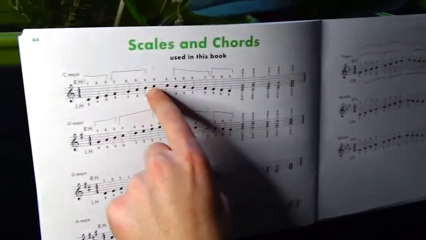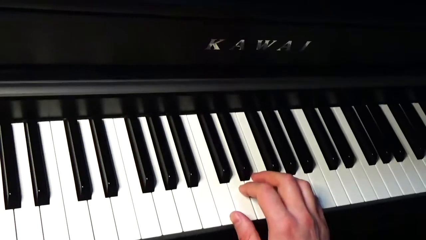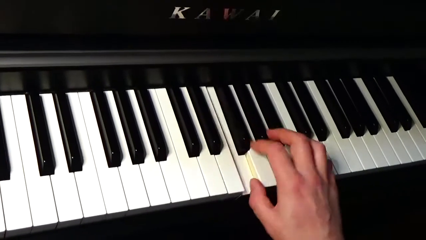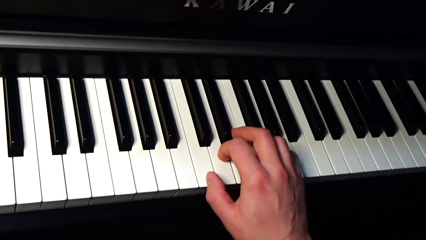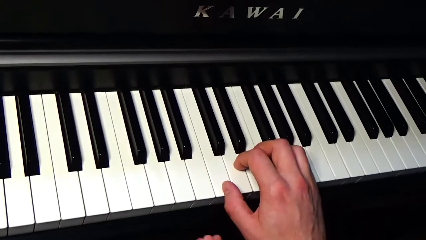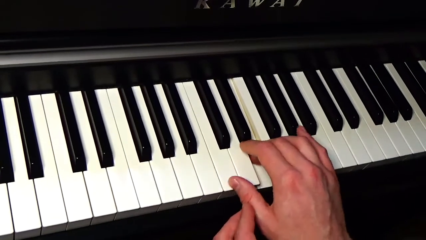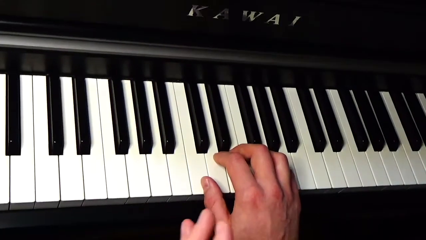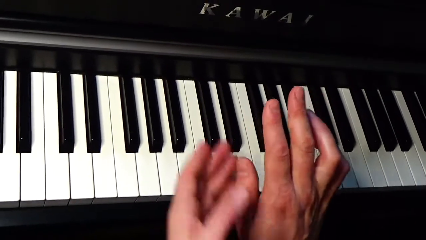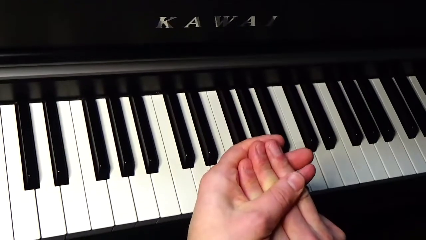If I play according to the way Thompson has printed it here, I have to play the top C twice. This is simply C major, one octave. Now some tips related to the way you play the scale. You have to pass the thumb after the third finger. Think of your hand as made of blocks of three fingers and blocks of four fingers.